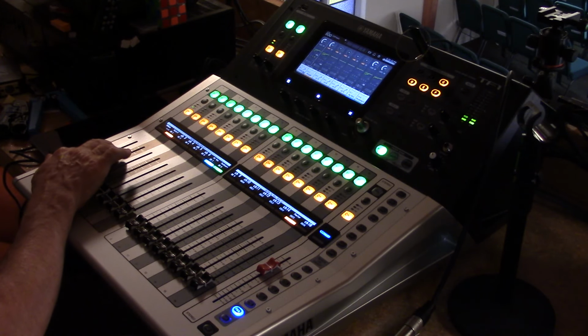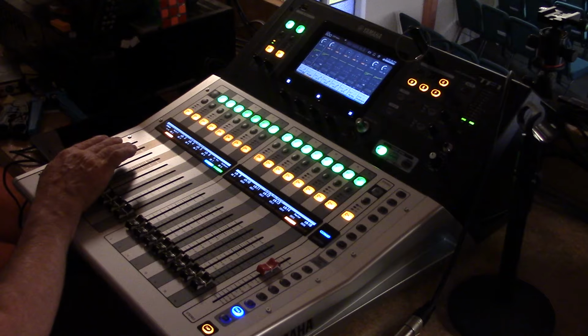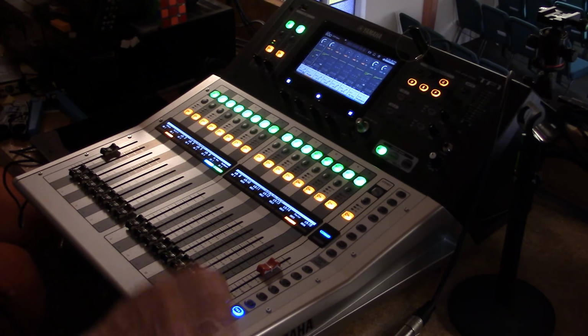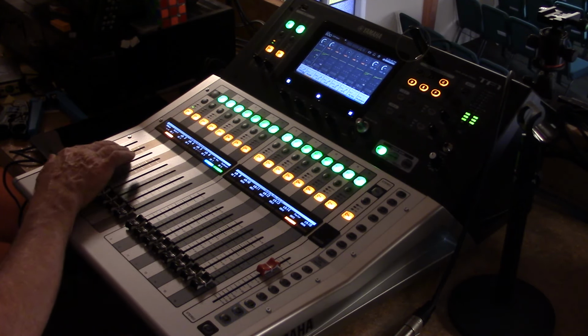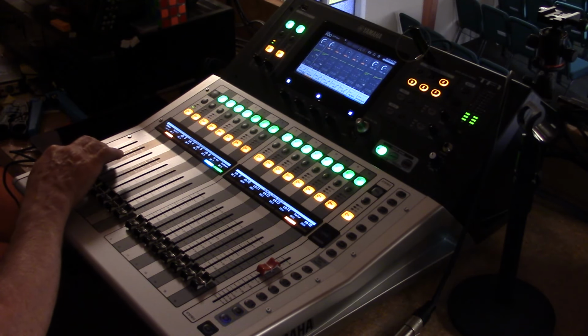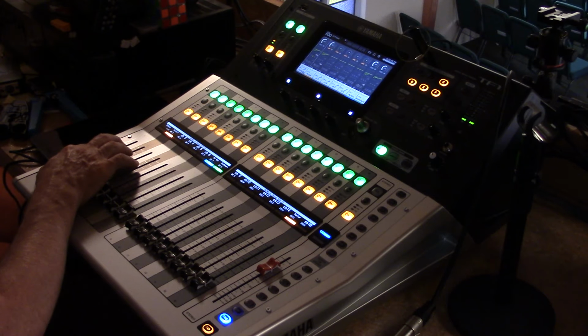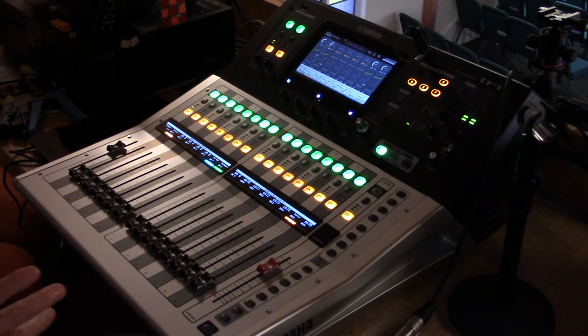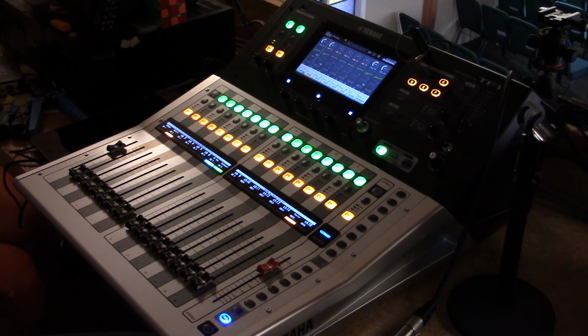Check 1, 2, check 1, 2. Okay, it's got some, so I'm getting the reverb. If I go to this, it's my delay. So if I go to number 2, check 1, 2, check 1, 2. That's my delay. Now, when am I ever going to use a delay?